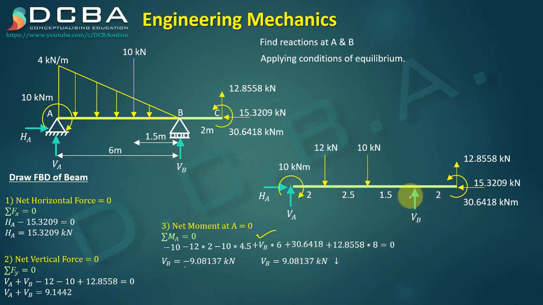So what you can do is that you can either show it downwards and write VB as positive, or you can leave it upwards in this free body diagram and take the value to be negative. Either of them is fine. VA plus VB is 9.1442. Now remember, this equation of VA plus VB we had found when we had assumed VB to be upwards. And when we are assuming VB upwards, its value has to be taken as what we have found here, that is negative. So VB I will have to put here as minus 9.08137, which when it goes to this side will become plus. So VA you will get as 18.2256 kilonewtons.